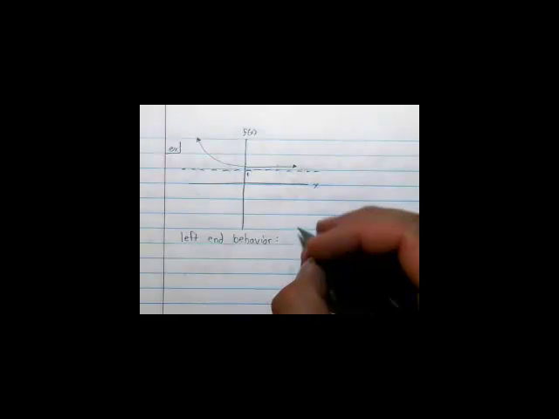is going to be as x approaches negative infinity, what is happening to y? Where is it headed? And the way that we write that out is in what's called a limit. This is the notation.